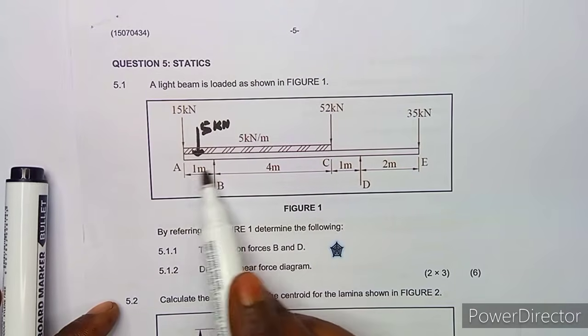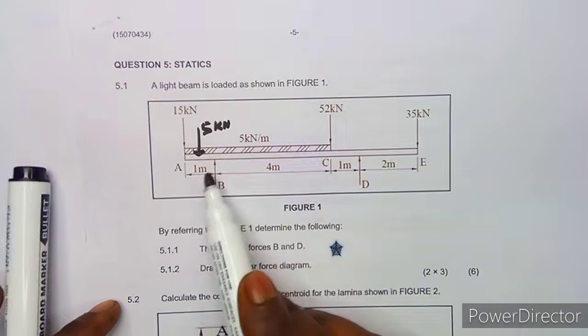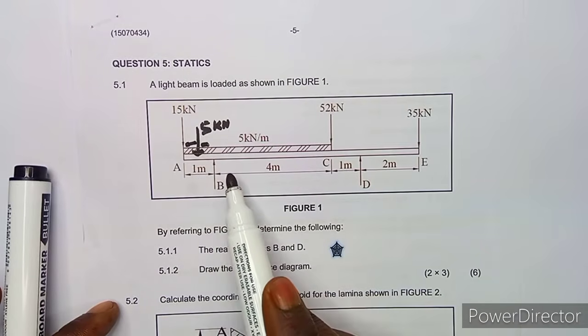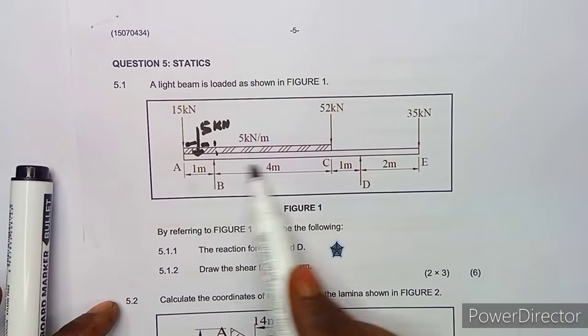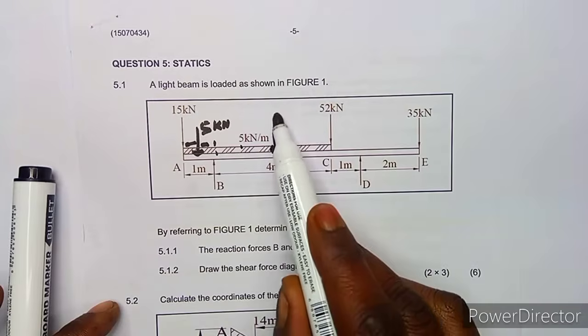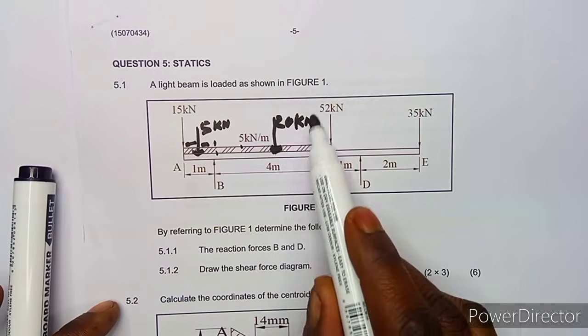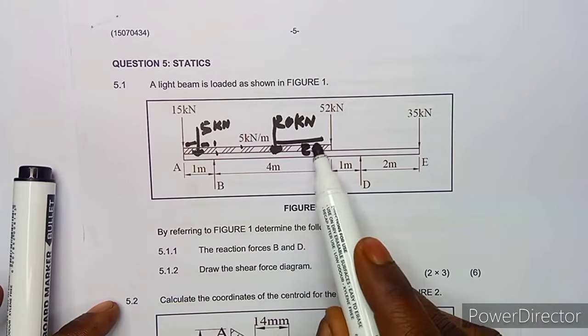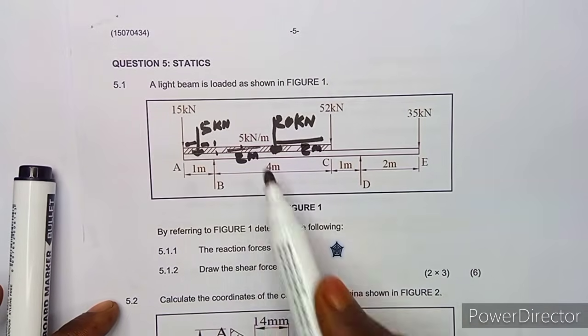Then it is going to be separated between 0.5, because 1 divided by 2 gives you 0.5, and also 0.5 here. Then between B and C, it is going to be 5 times 4, which is going to be 20 kilonewton. But it will be between 2 meters, because 4 divided by 2 is 2 meters here, also 2 meters there.